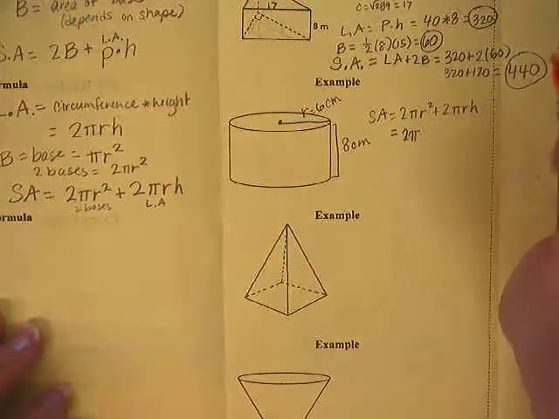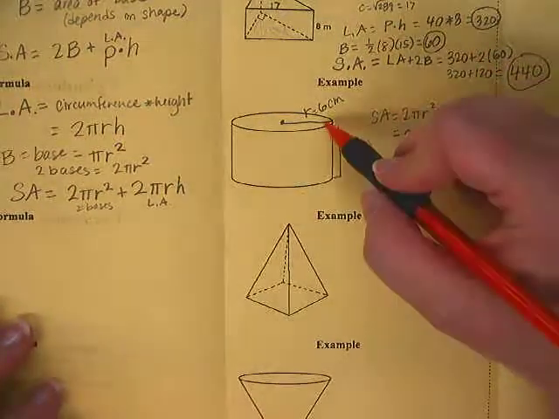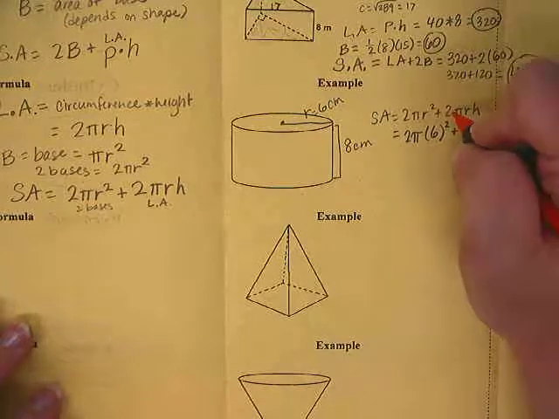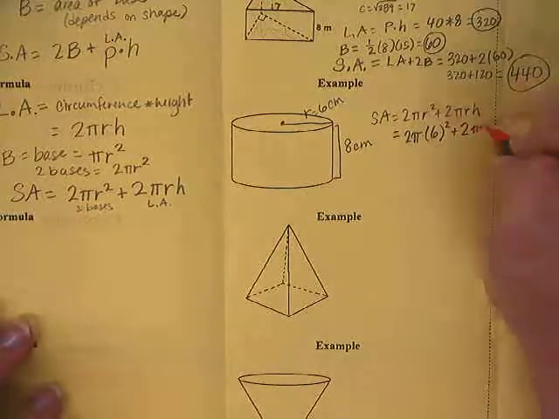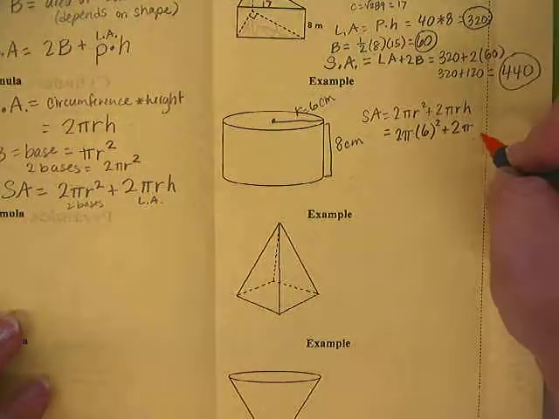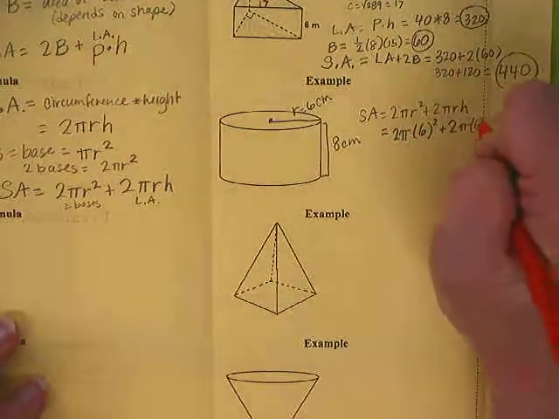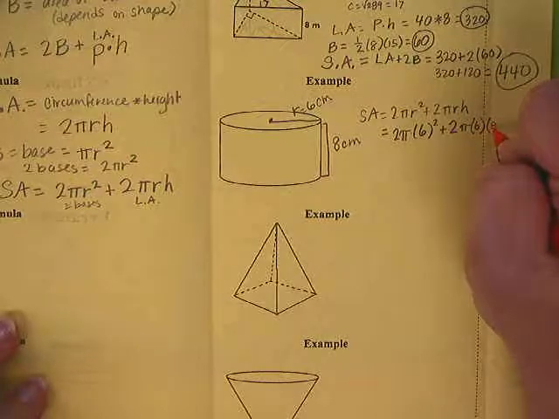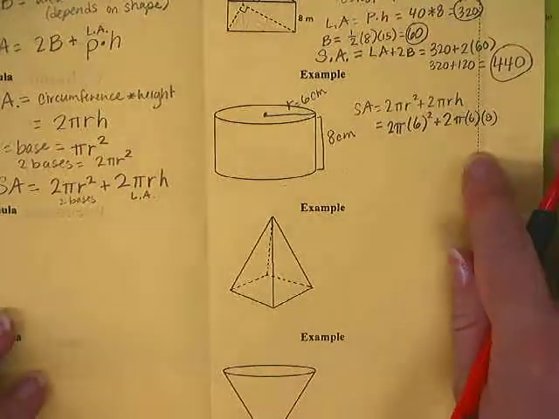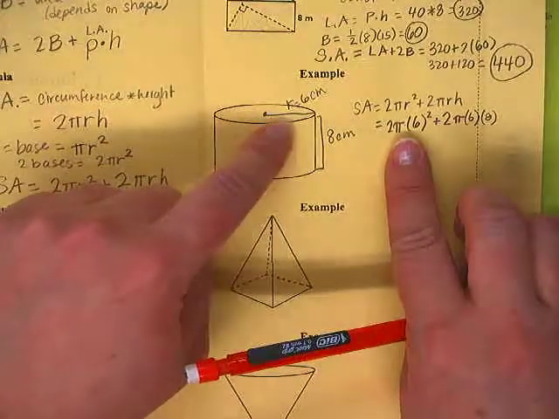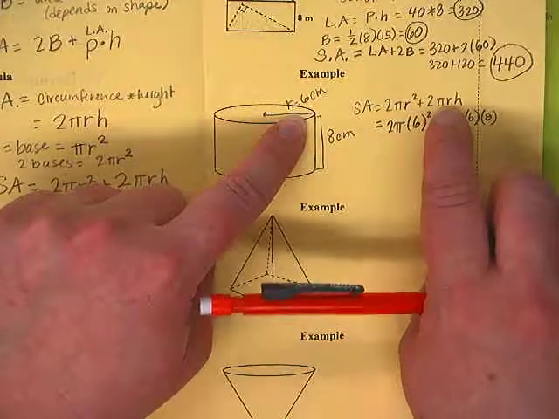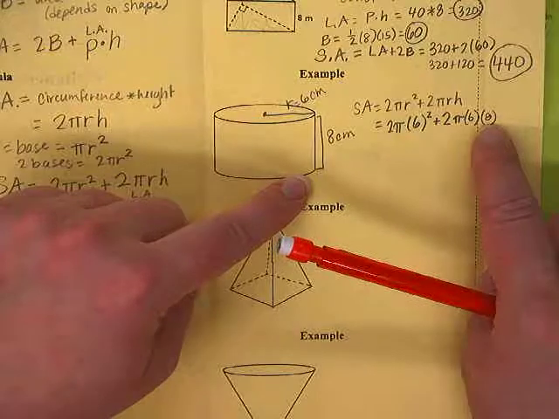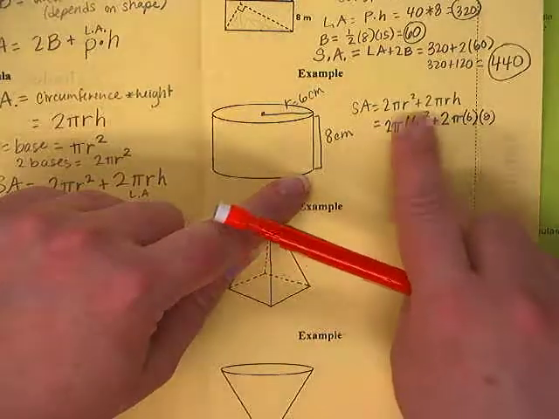Okay, so we go 2, which is just a number, times pi, which is just a number, 3.14, times r squared. So in this particular case, what is r? 6. So we're going to do 6 squared. Now the next part of the formula is 2, and pi, which is 3.14, and then times r, which is 6, and then times the height, h, which is 8. Does everyone see where I got those numbers that I wrote into the picture there? So radius 6 went in for that r right there, and that r right here. And then height 8 goes in place of the h.